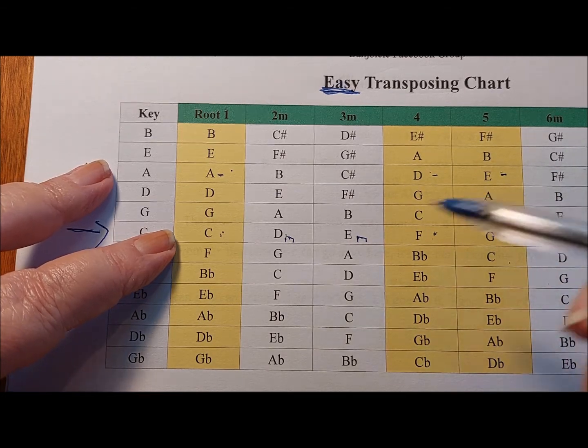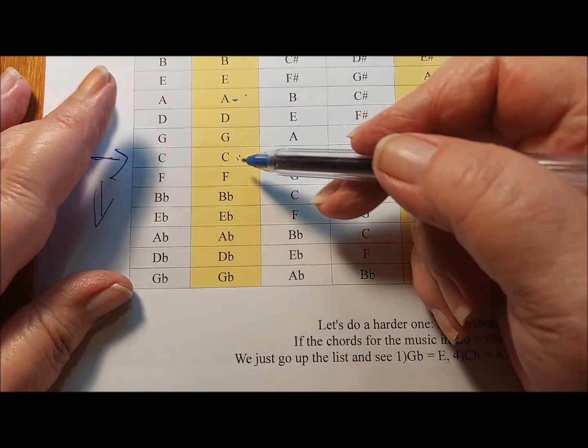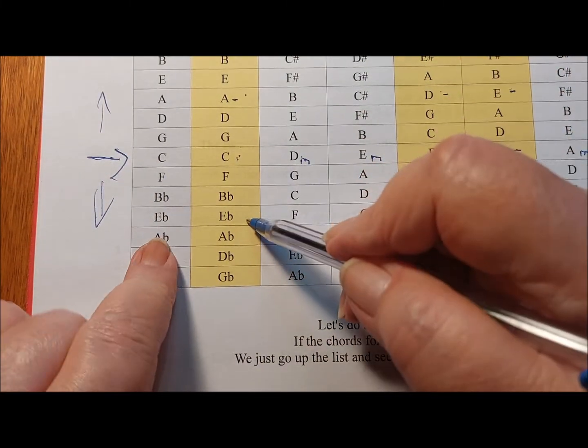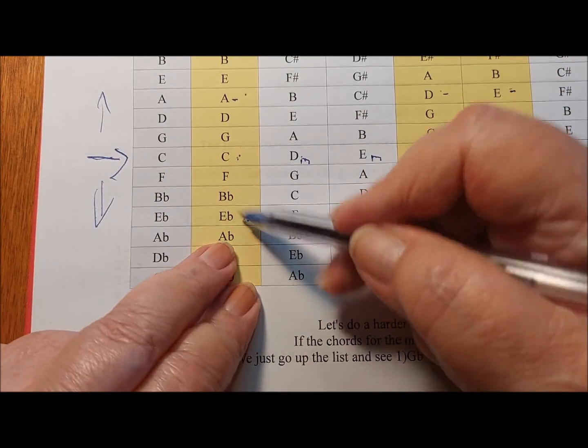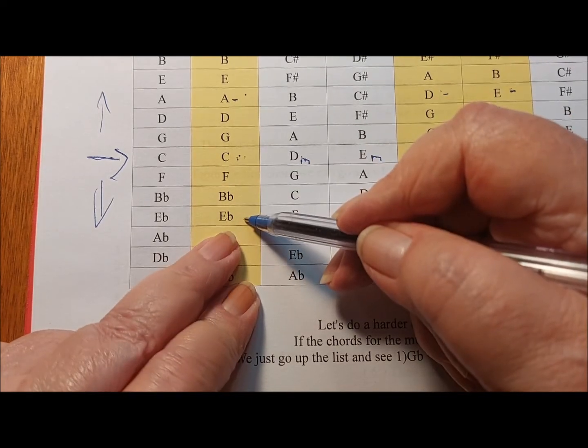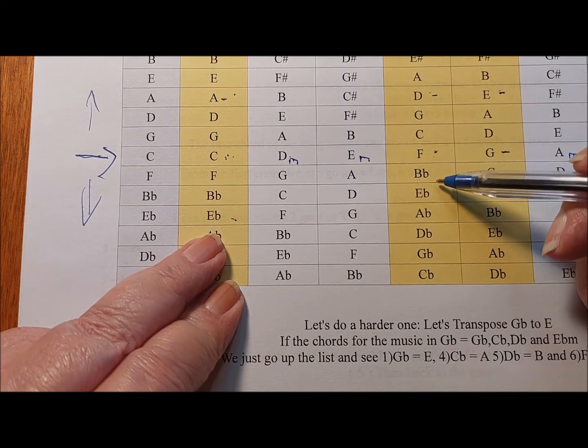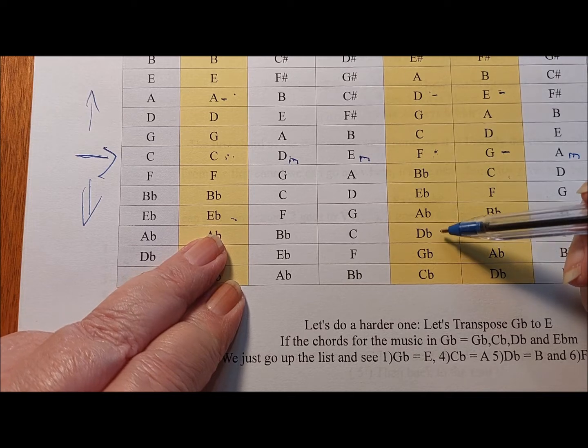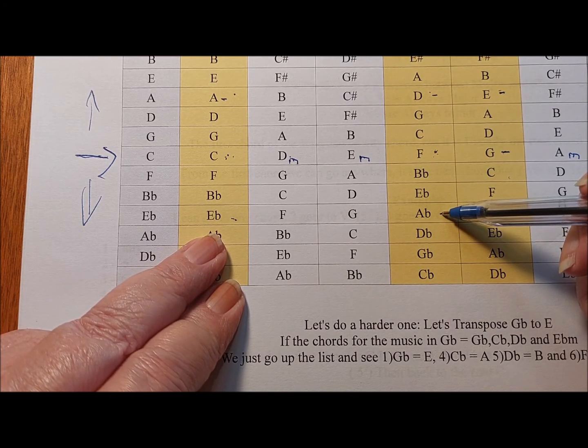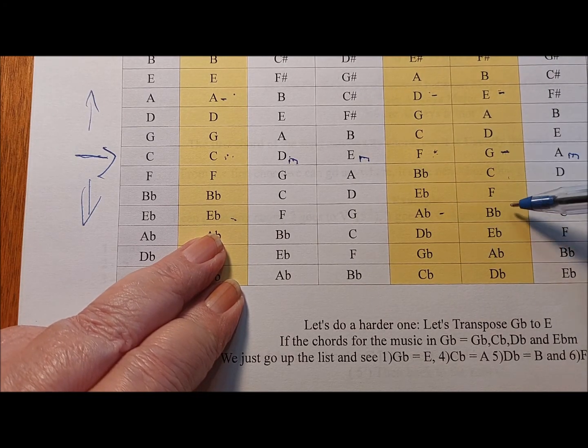If I want to change the song from C to E flat, well, E flat is the root, so C changes to E flat. F changes to A flat. G changes to B flat. You understand?